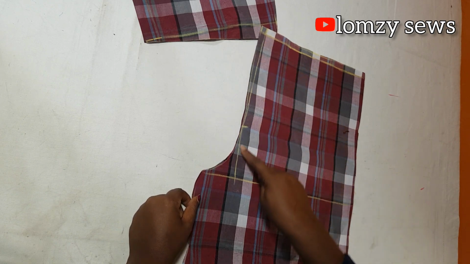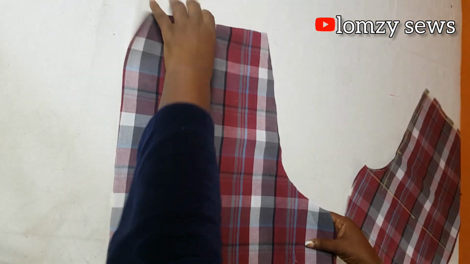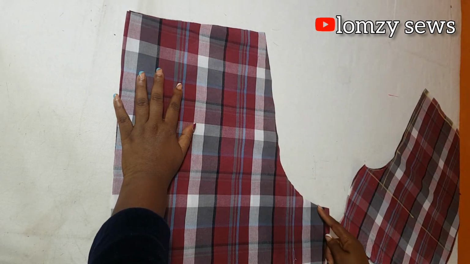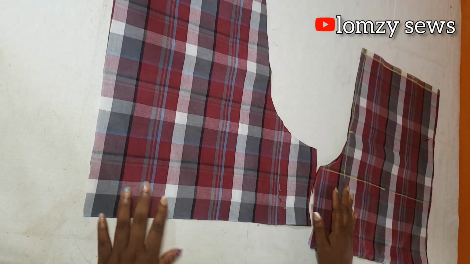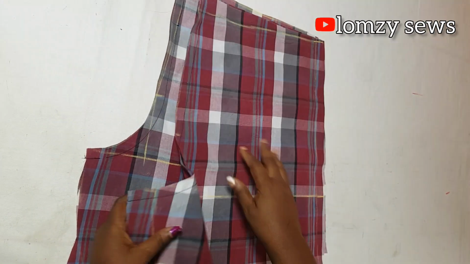So first I'm going to go ahead and sew this close, the crotch curve, and also sew the back. So I'll sew that now and show you how it looks. This is it after sewing it.